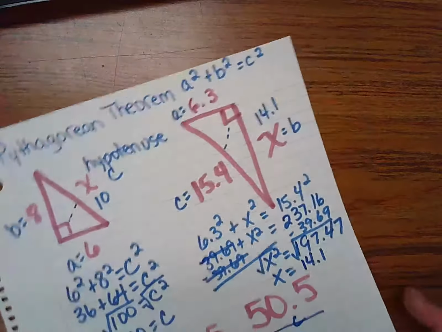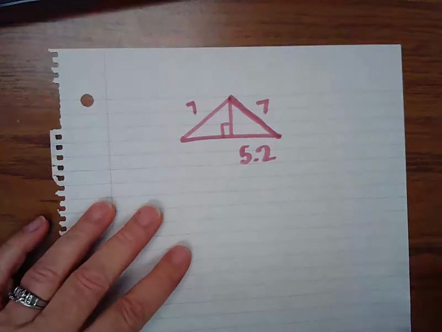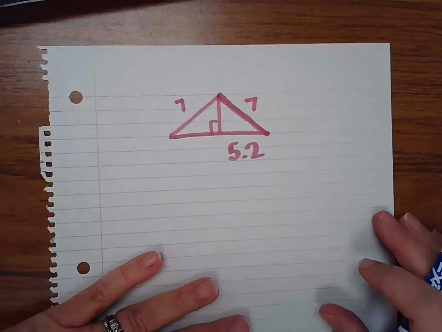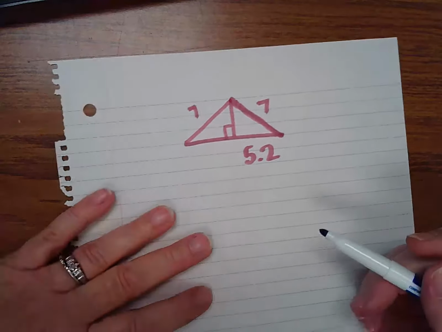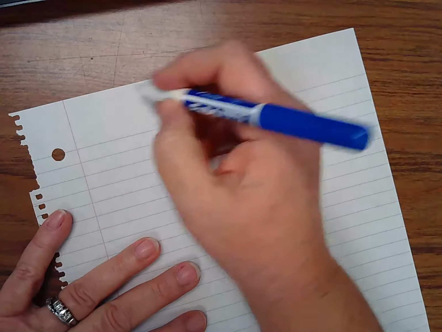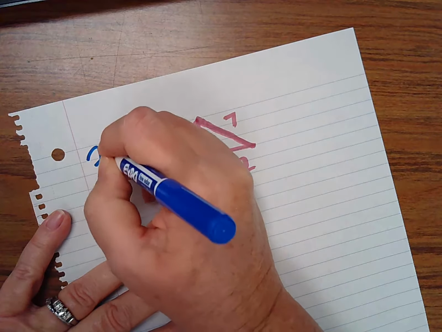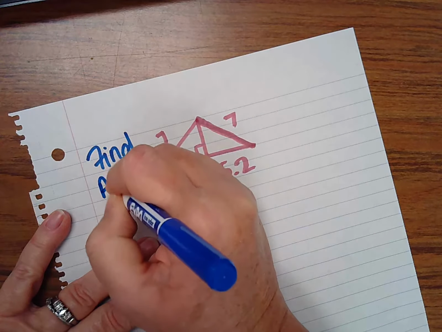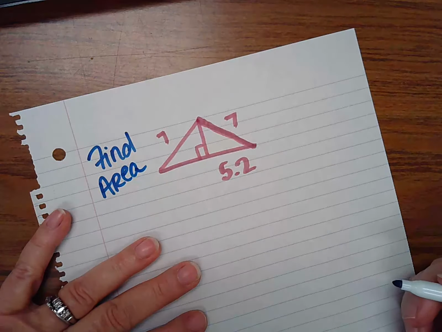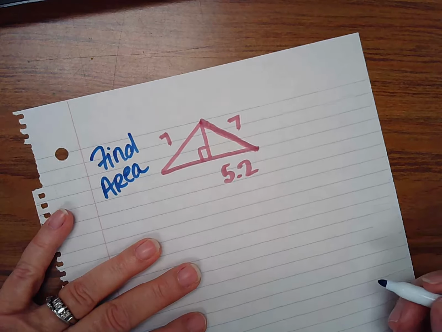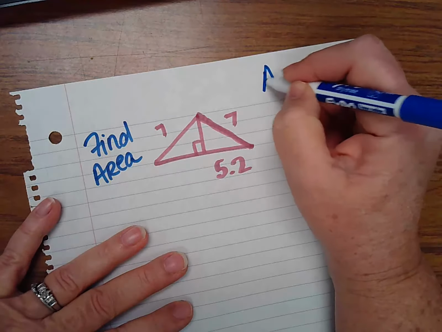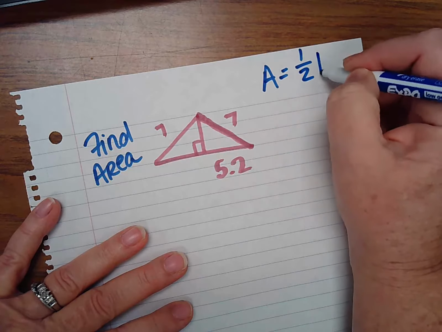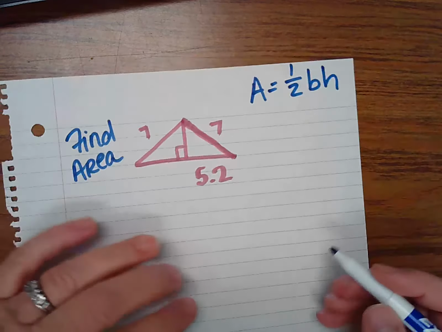Okay, and then I have one more problem I'm going to go over. This is a multi-step Pythagorean Theorem problem, and what we want to do here is find the area of this triangle. All right, well, how do you find the area of a triangle? The area of a triangle equals 1/2 the base times the height.